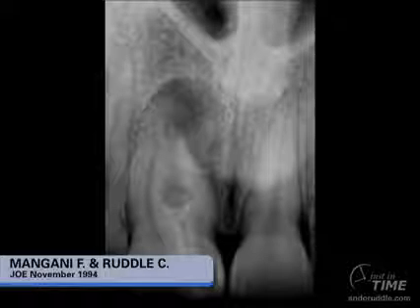Here's a case that was published in the Journal of Endodontics in 1994. This case was done by my friend Francesco Mangani, and you can see it's a very unusual central incisor. In fact, this right maxillary central incisor is a dens invaginatus. It's a virgin tooth, but through the lingual groove, there was an ability for microorganisms to get into the pulp chamber, and you can see that there's multiple canals, there's internal resorption, and there's a diffuse asymmetrical periradicular lesion.